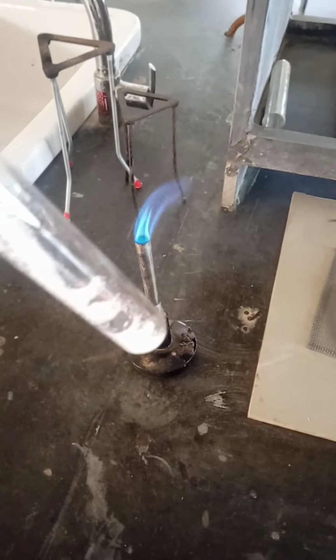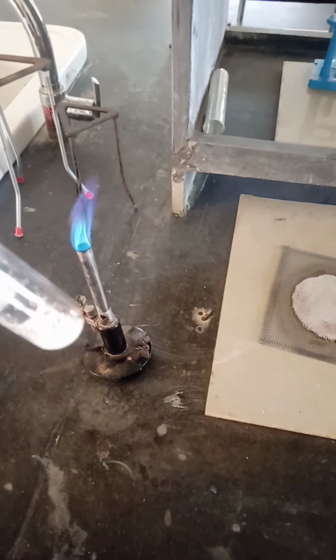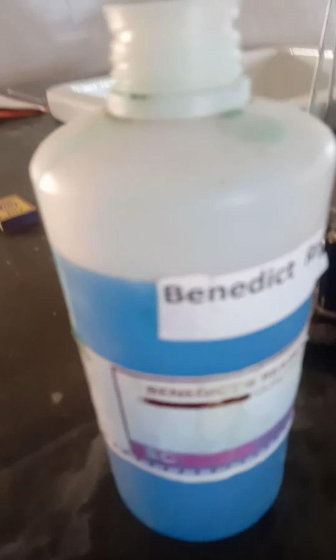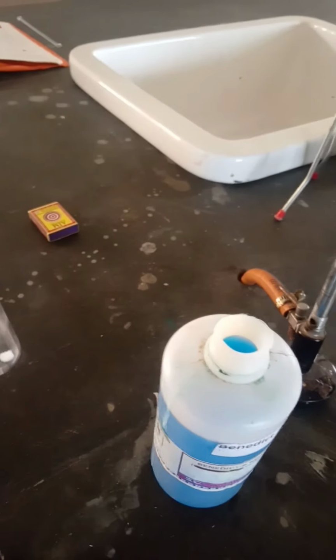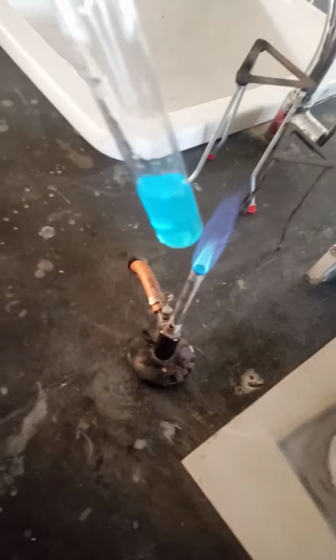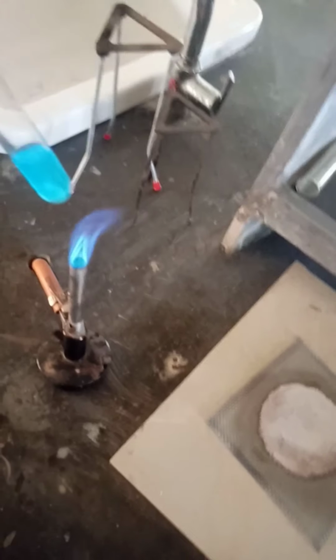For that you have to take this powder and then add Benedict's reagent. This is the Benedict reagent, now added in this solution. Now this is the powder plus Benedict reagent. Now heat this solution.